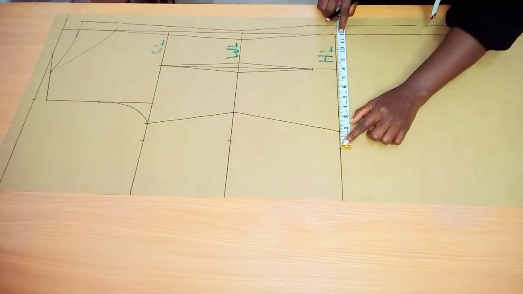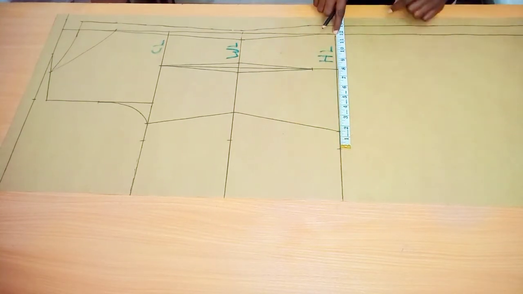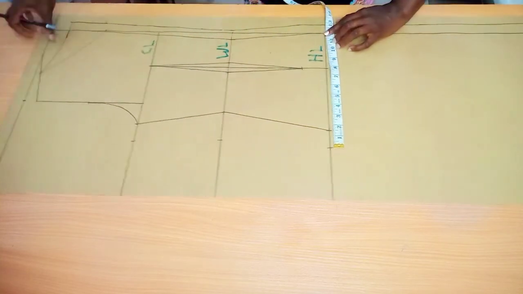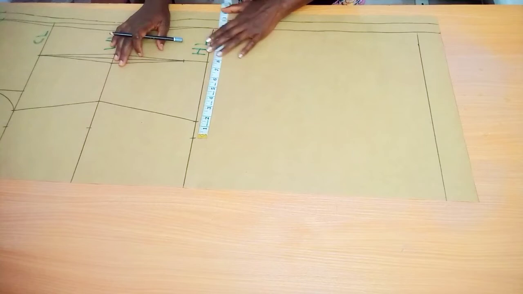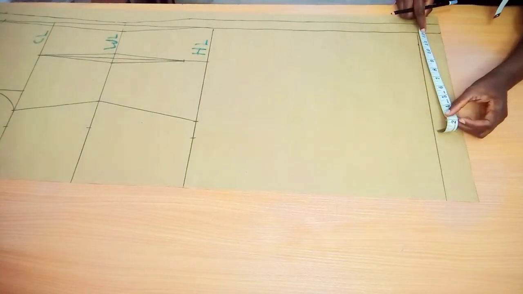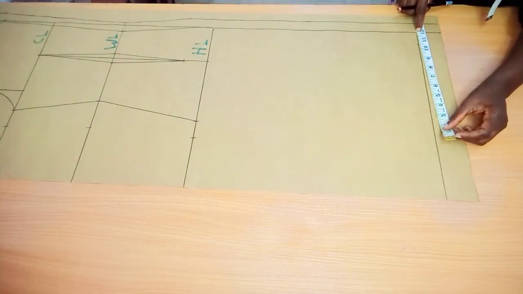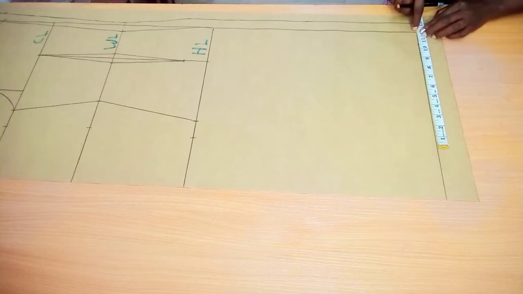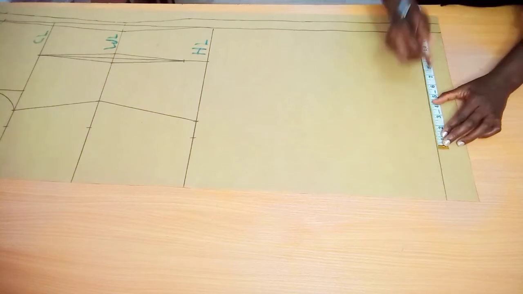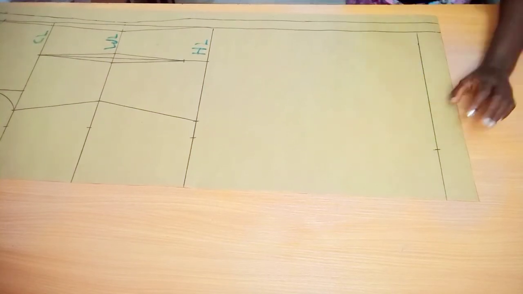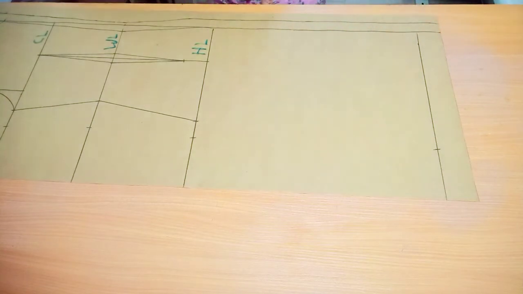And whatever we mark here on the hip line, like I said the first time, we're going to mark that also on the hem line. So this is 11.9. The same thing that was on the hip line, also on the hem line.